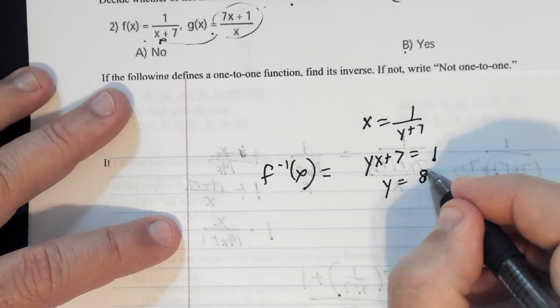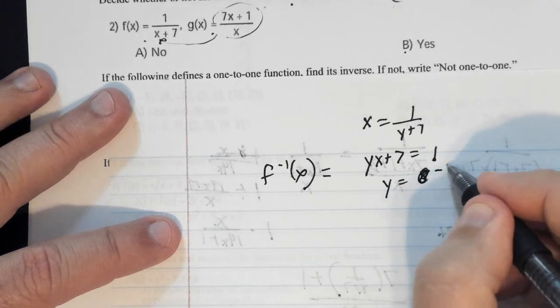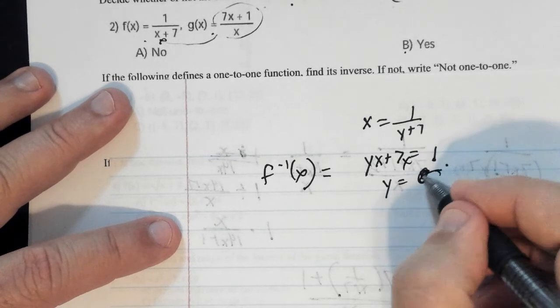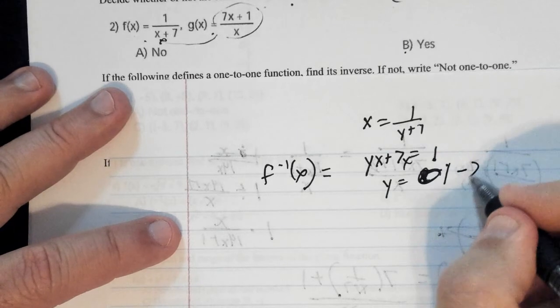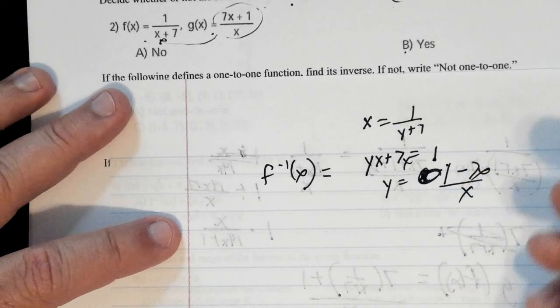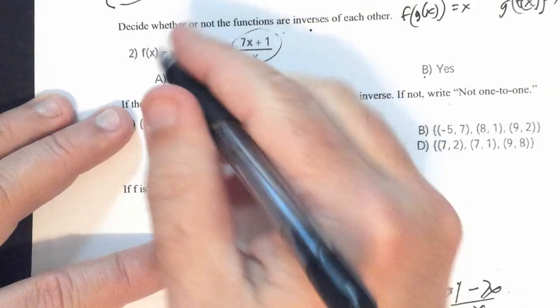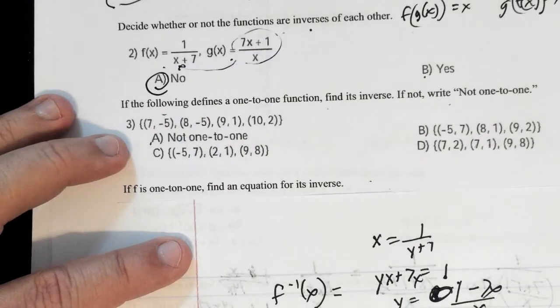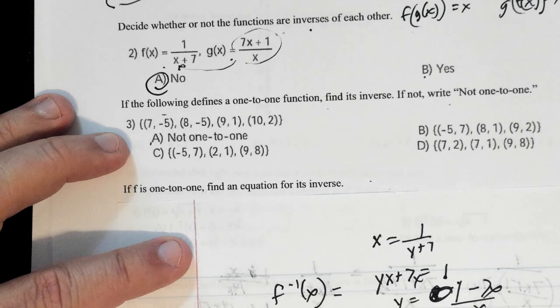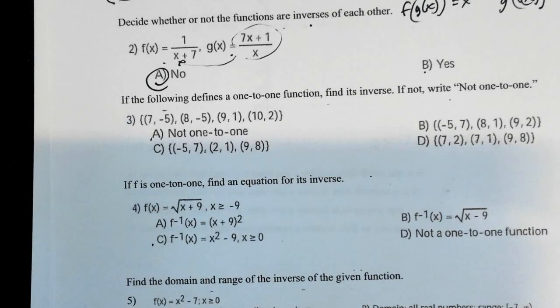There. 1 minus 7x over x. Yeah, answer key is wrong. The answer is no. Those are not inverses of each other. It's interesting they didn't tell me. Answer key had it as yes. That's why I was a little confused when I was doing it. But yeah, that's not going to work.